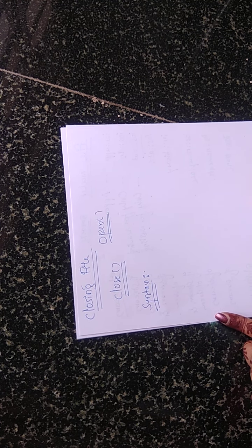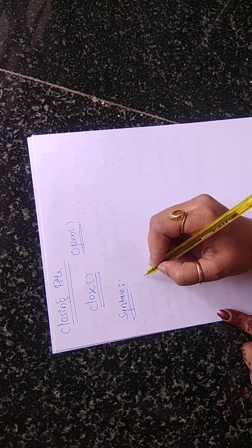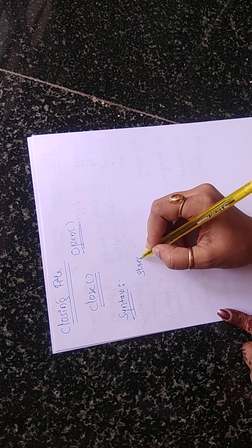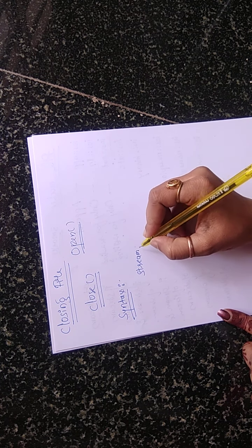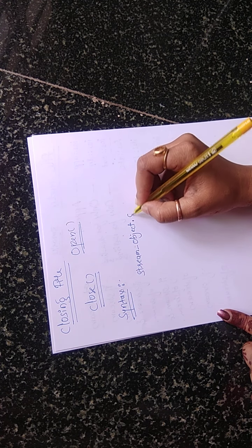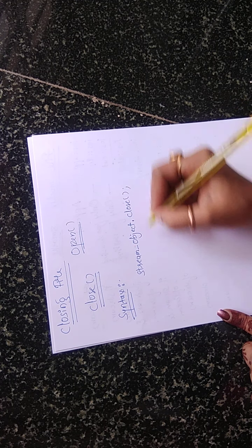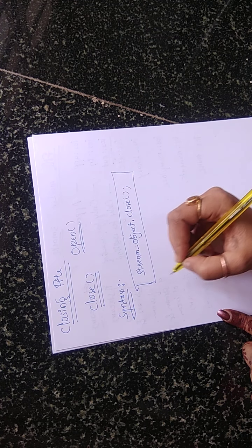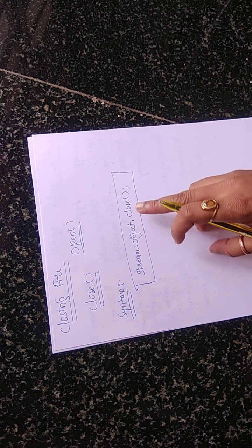First you have to use the object which you created of your stream class, so the stream object, then the dot and the close function ended with a semicolon. Whichever stream class object you created, ofstream, ifstream or fstream, that object you use with dot and the close member function for closing.